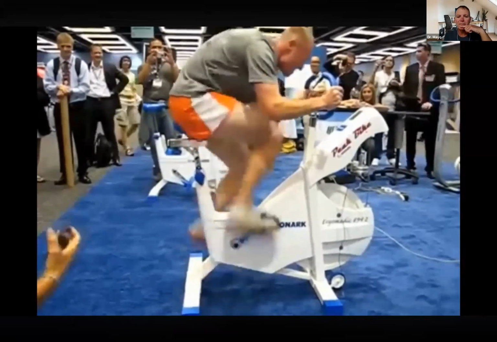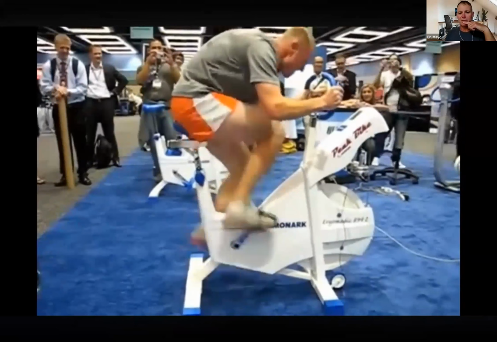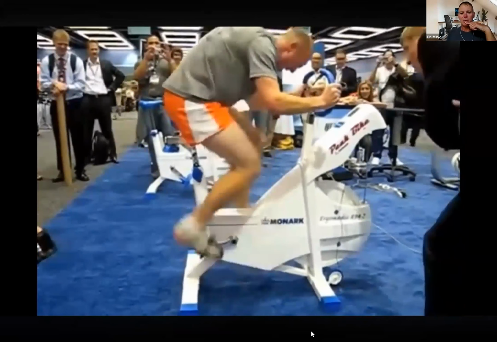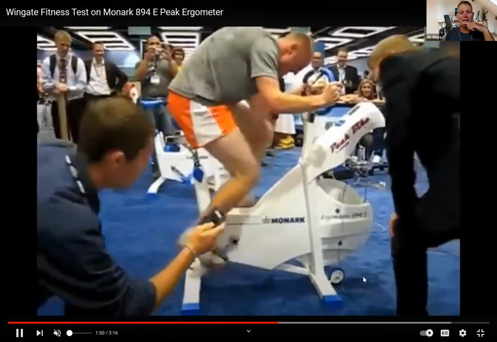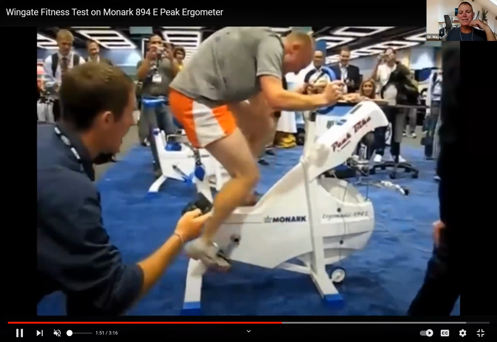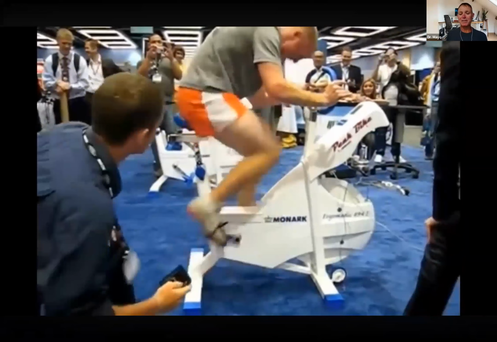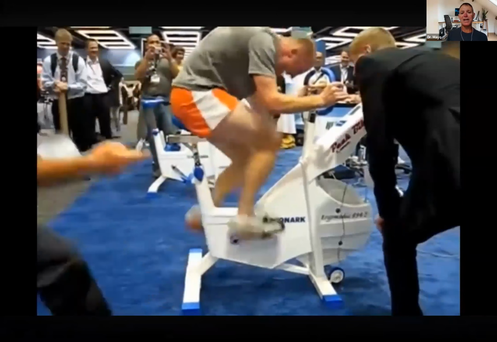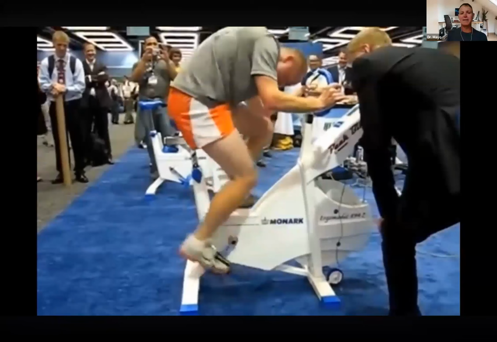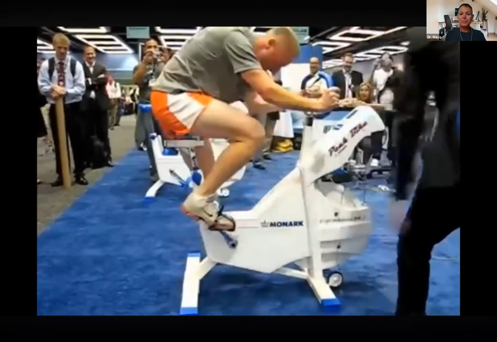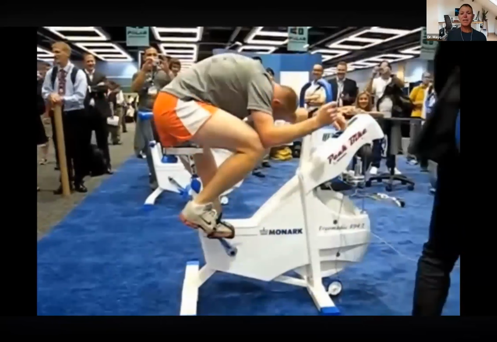When I used to do this in the lab just to demonstrate for students, I would put a trash can over here, because oftentimes they will get sick. This is an all-out test and it's exhausting. And you can see how this works. This was at a conference.